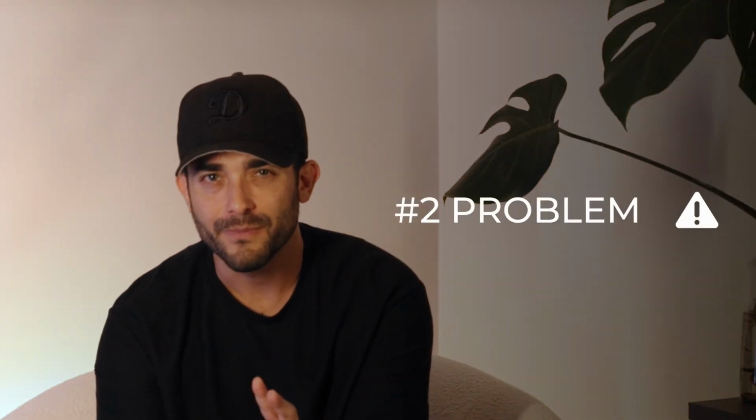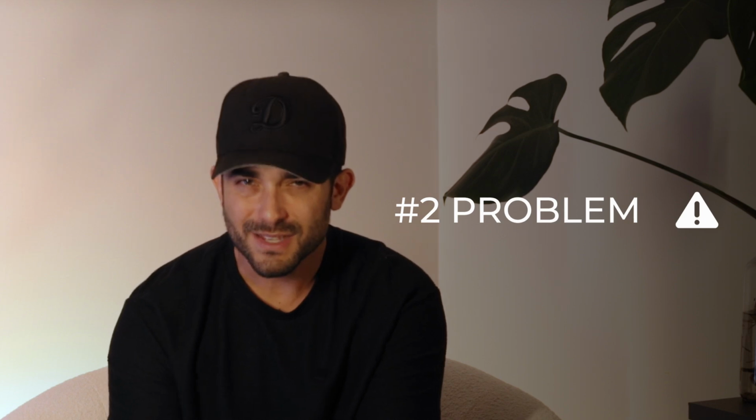Pillar number 2, problem. The second pillar is stirring the problem before introducing the solution. But here's the key: if you want real attention, you need to create tension. And there's a rule: don't attack the reader, attack the problem. That small distinction is what separates conversions from resistance. Here's a framework that cuts like a razor.